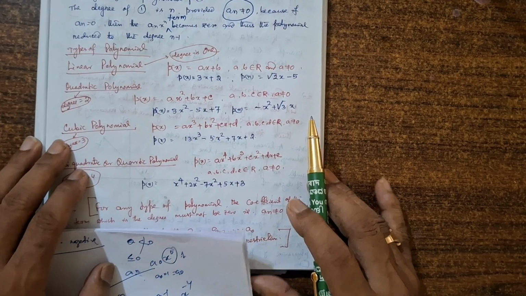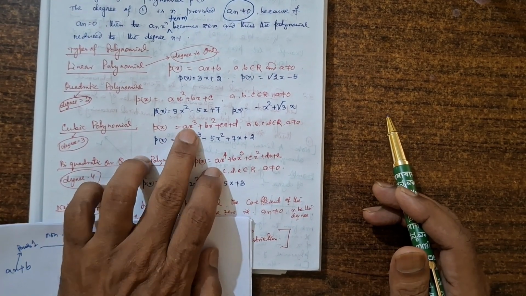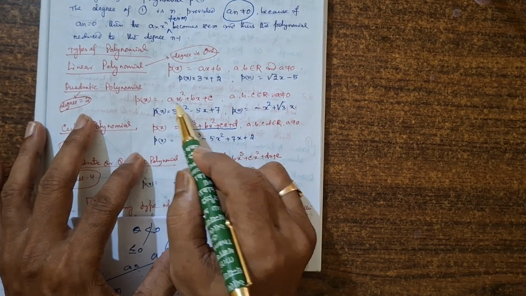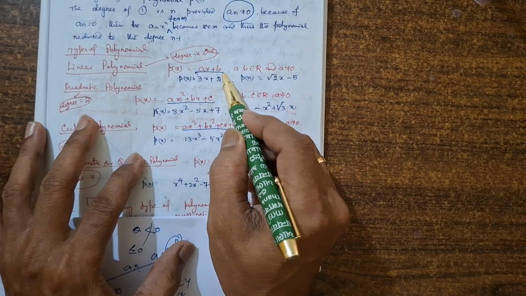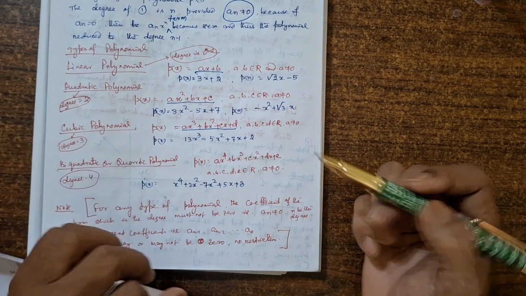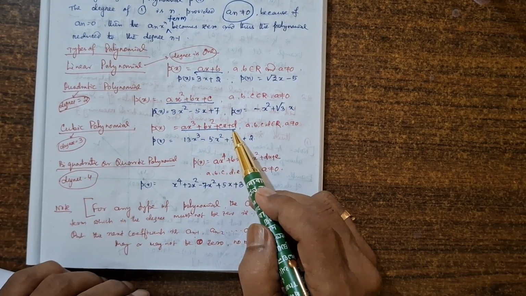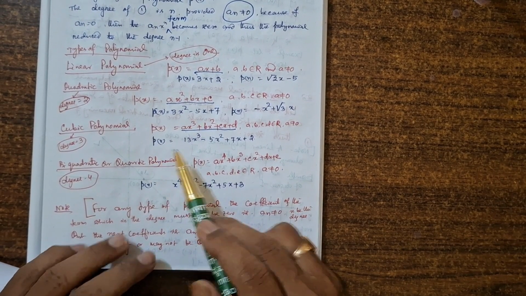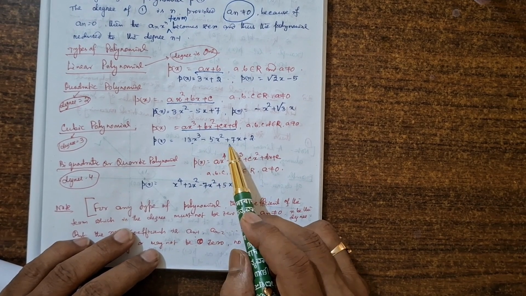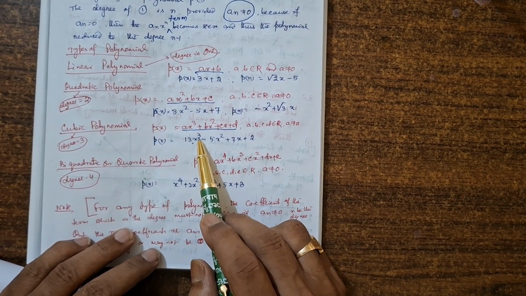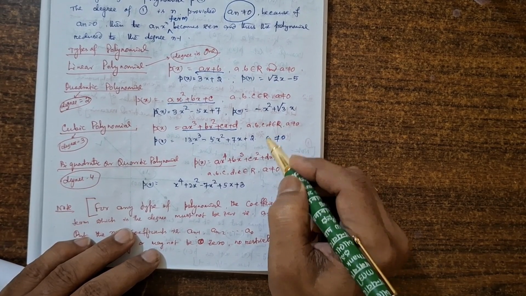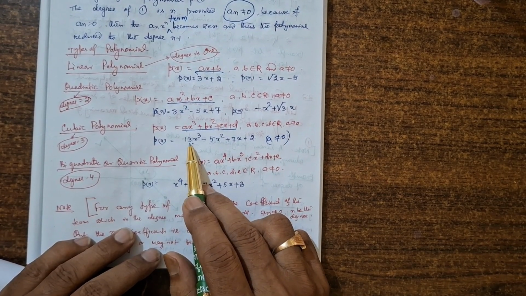Cubic polynomial. Cubic means the power is 3. ax cube is the standard form. All these are in standard form, which means general form: ax cube plus bx square plus cx plus d, where a, b, c, d belong to R and a is not equal to 0. For example, 13x cube minus 5x square plus 7x plus 2. Am I right? A is not equal to 0, because it is 13, not equal to 0.